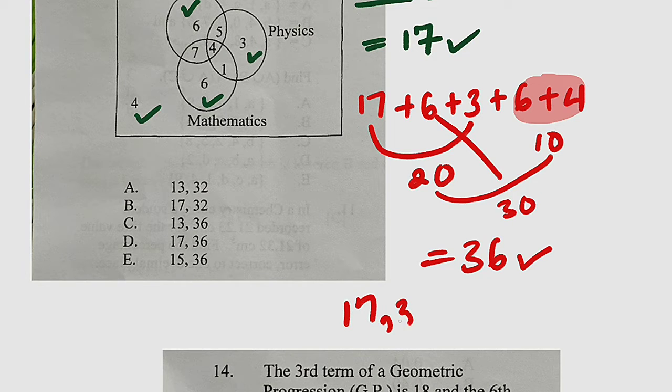17, 36. Which option is that? 17, 36 is option D. Now let us move on to question number 14.